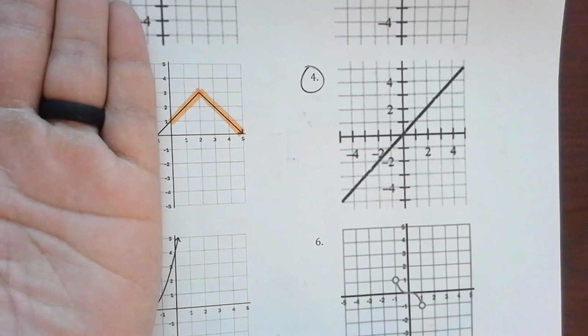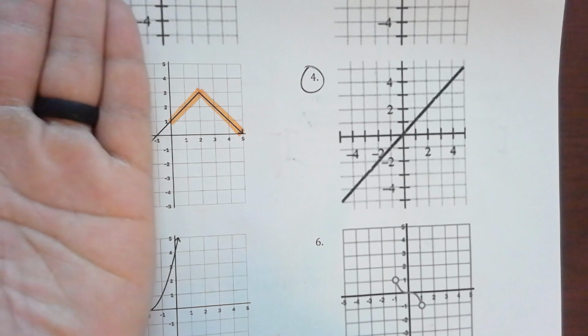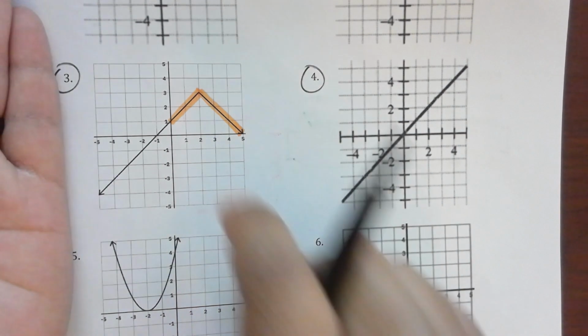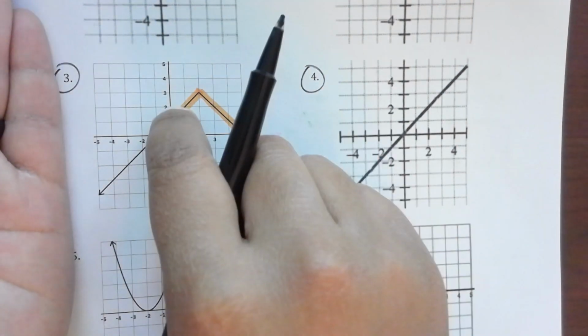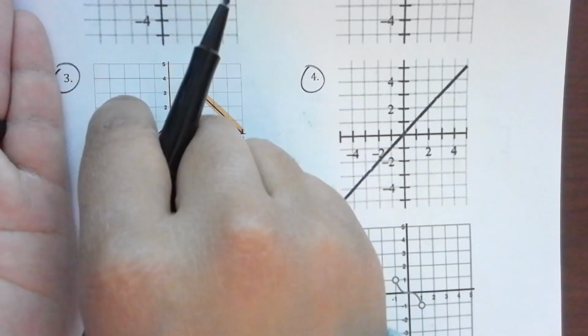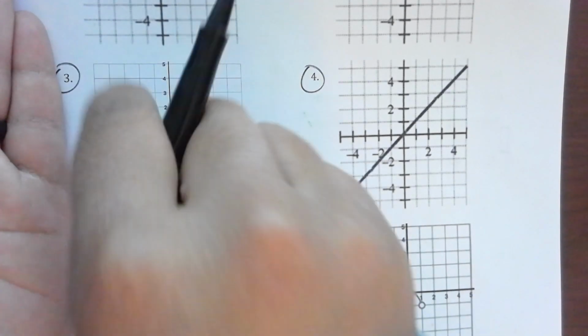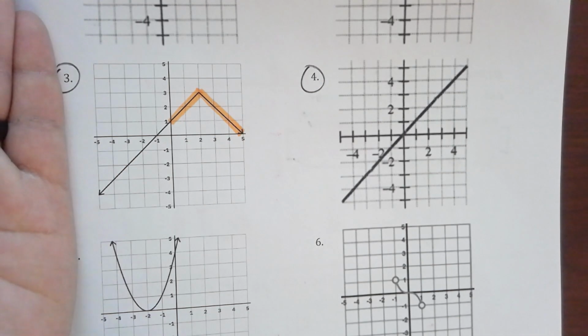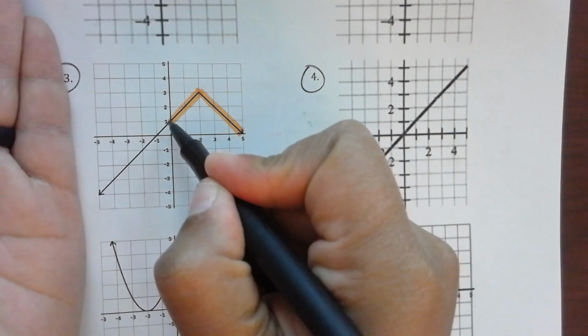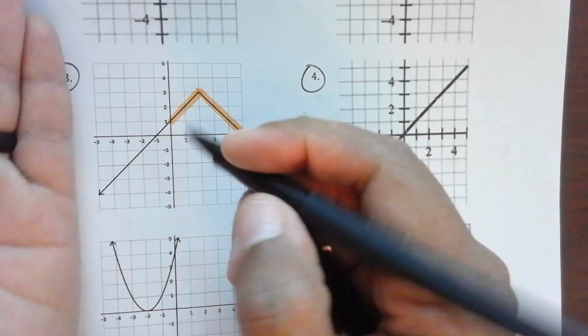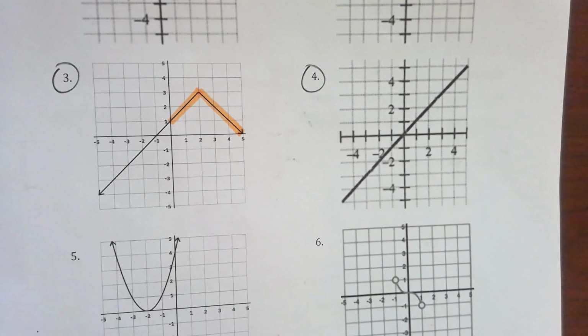You take it and you flip it. And then you move your hand. Is this peak picture mirrored over here? No. Then is this even? No. Absolutely not. What must be true for it to be odd? It has to go through the origin. Does this look like it's going through the origin? No. So is this even, odd, or neither? Neither.